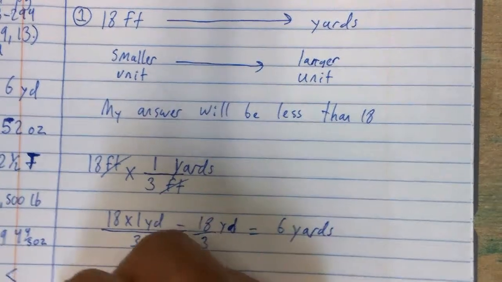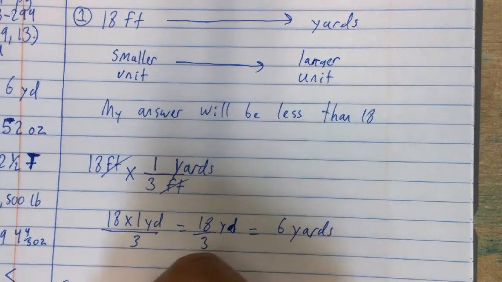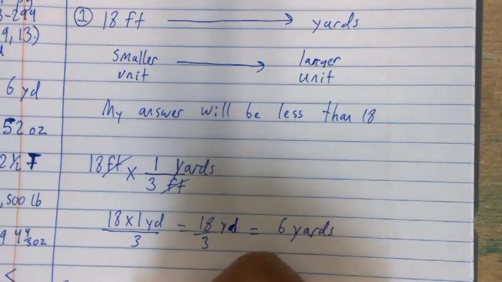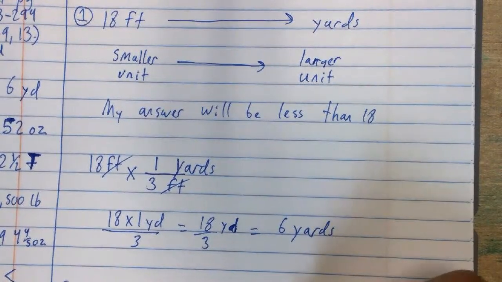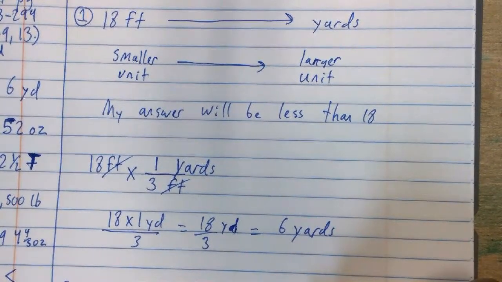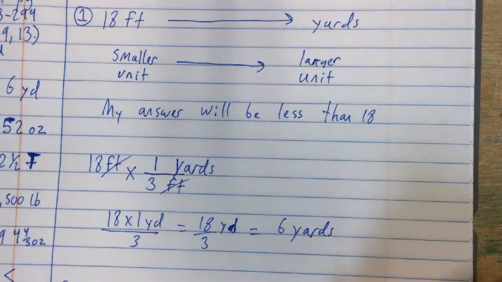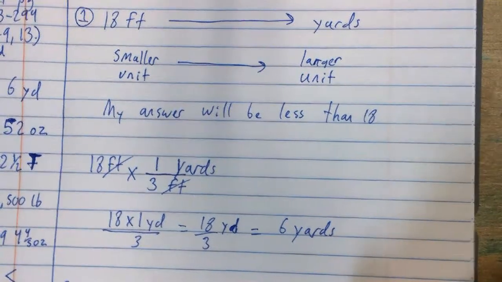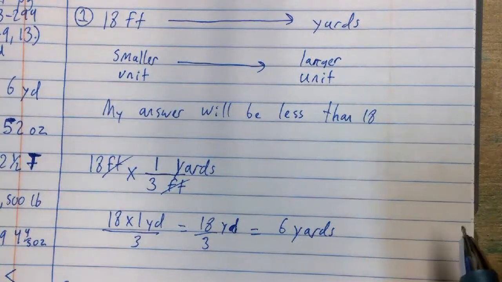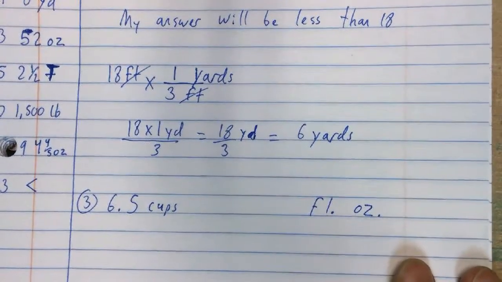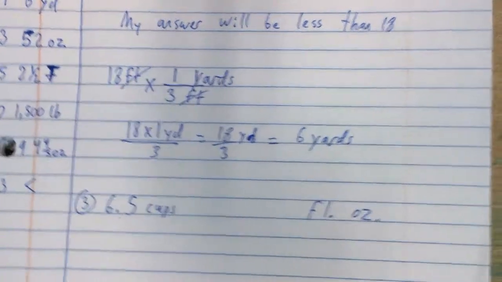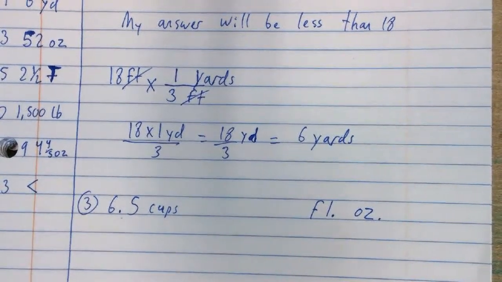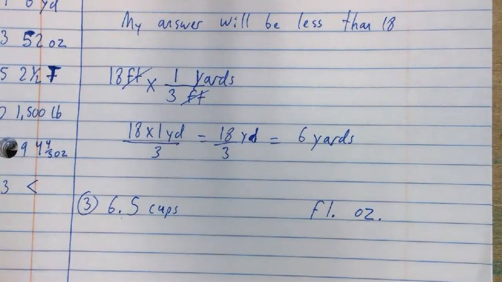Okay, so now we're up to number 3. We have 6.5 cups, C, and we're going from cups to fluid ounces, FL OZ. Let me read that again. We're going from cups to fluid ounces. Now, if I remember correctly, cups are smaller than ounces. Let me check. Cups are larger.